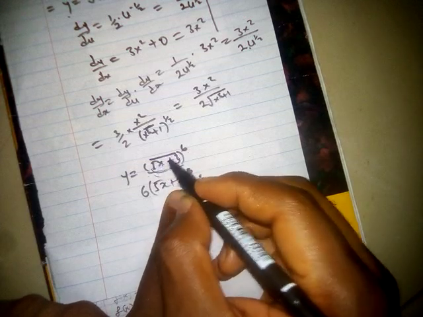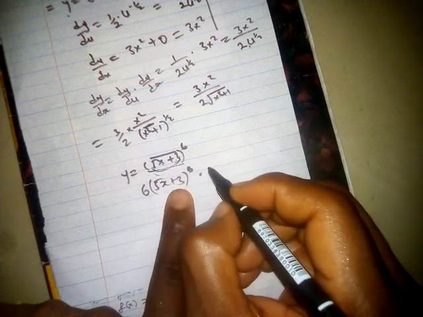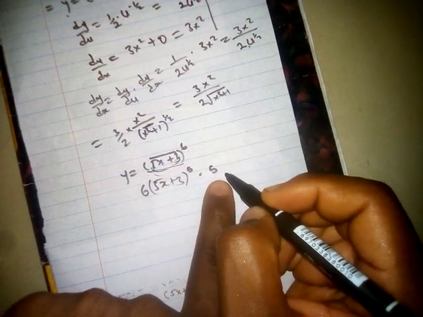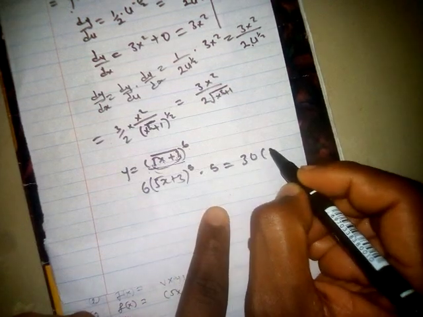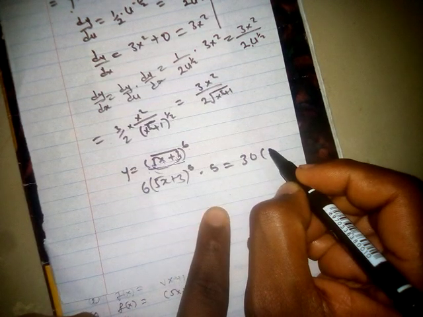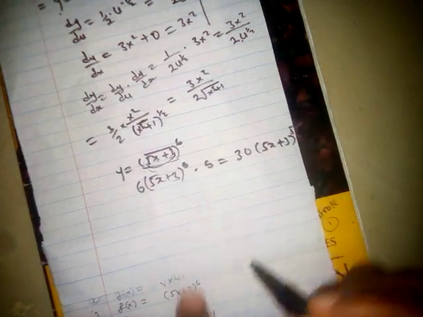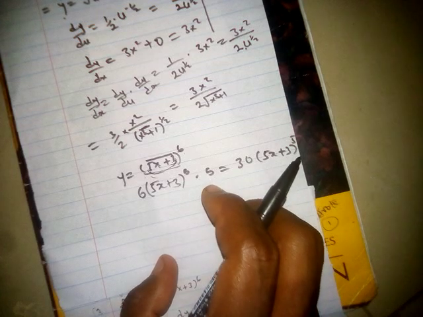So the inside is 5x plus 3. If I differentiate it, differentiating 5x, I have 5. Differentiating 3, I have 0. So this is equal to 5. So multiplying these two, we have 30 times 5x plus 3 raised to the power of 5. Okay, we can still use our let y and let u, and get the answer.